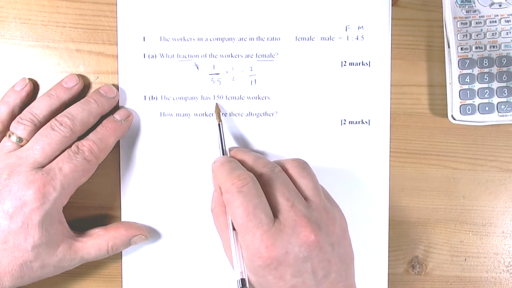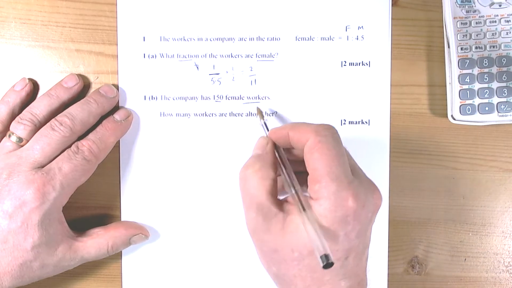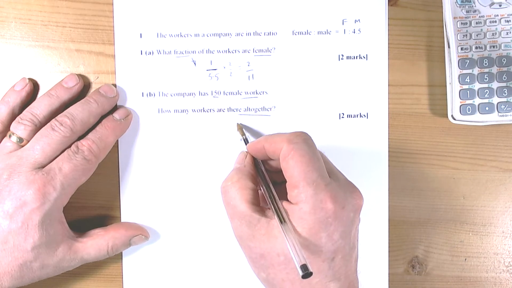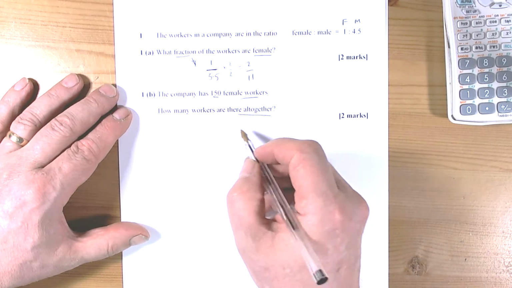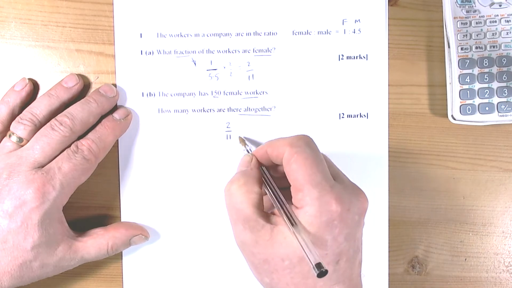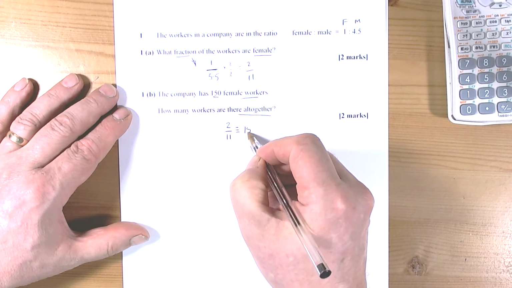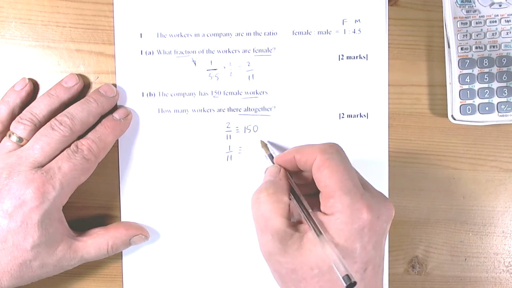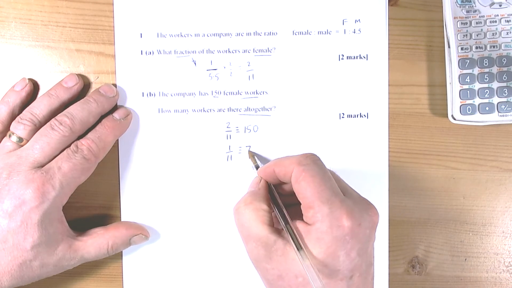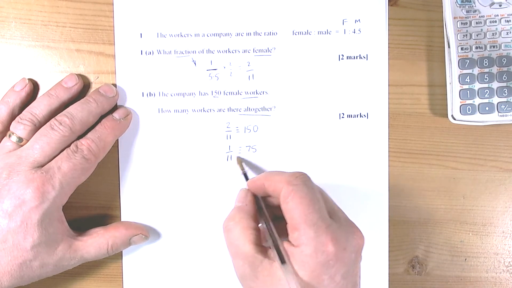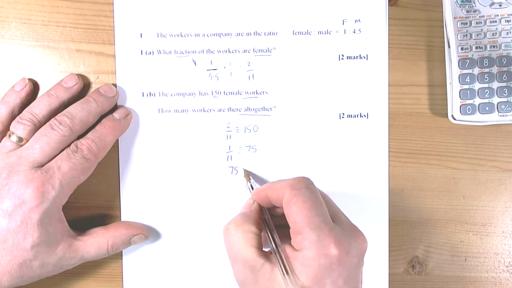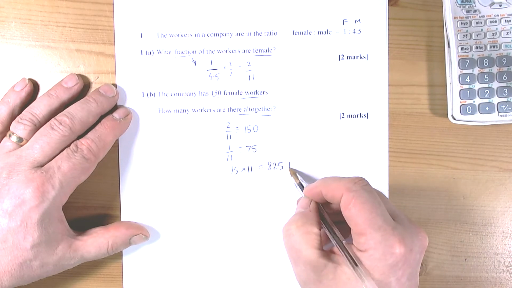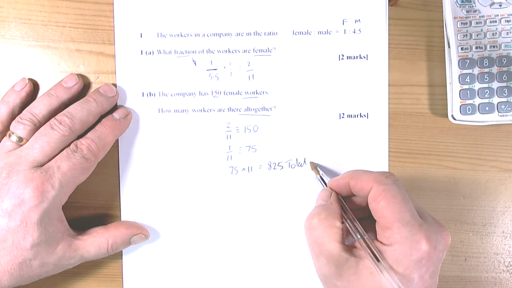It then goes on and says the company has 150 female workers. How many workers are there altogether? Okay, so basically we worked out here that the 2/11ths were females, so 2/11ths of the workers is equivalent to 150. So 1/11th will be half of this. So half 150, we get 75. And because 1/11th is 75, then we do 75 times 11 to get 825. So the number of workers altogether is 825.